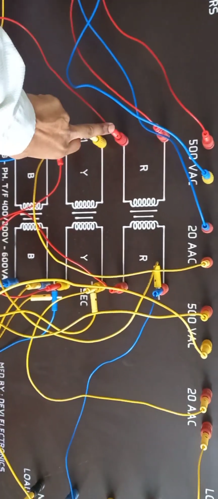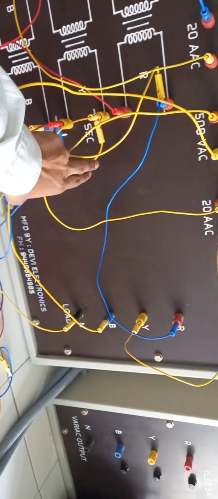Okay, so you remember, first I have done the star connection at the primary side, and the secondary side also I have done a star connection.